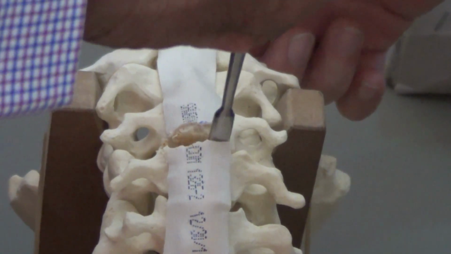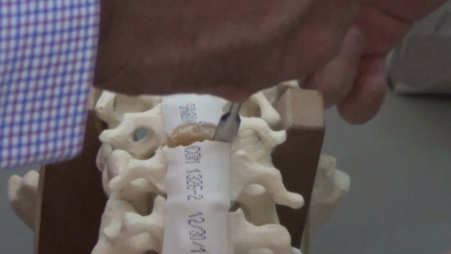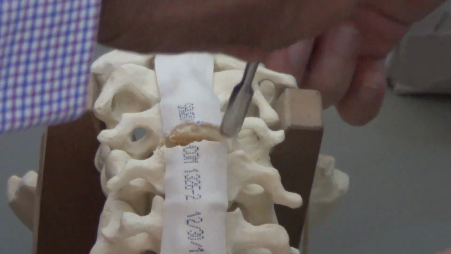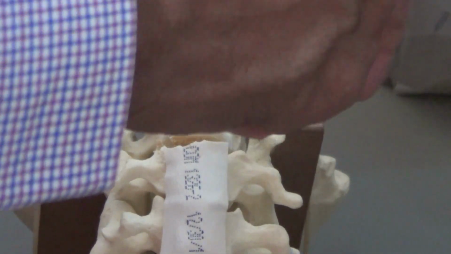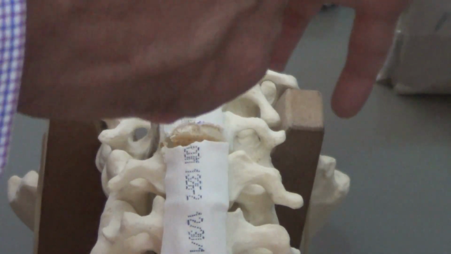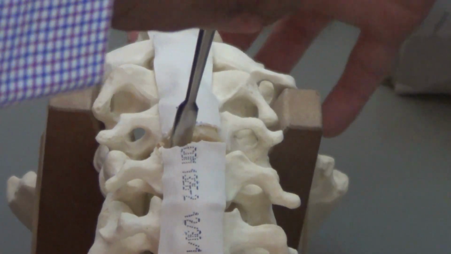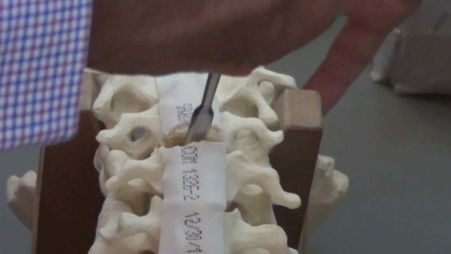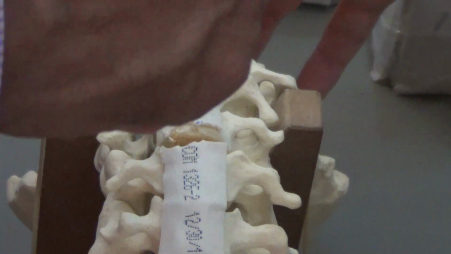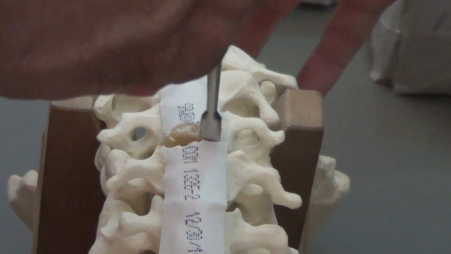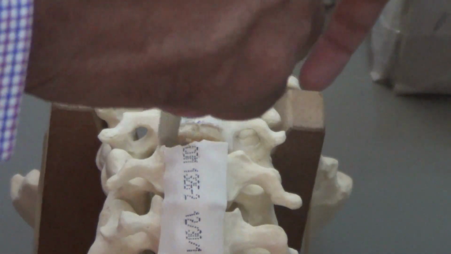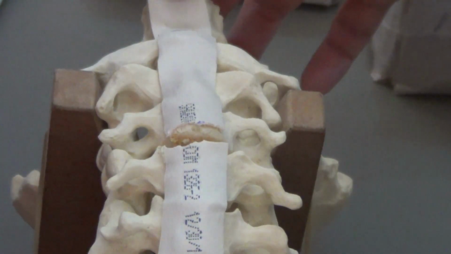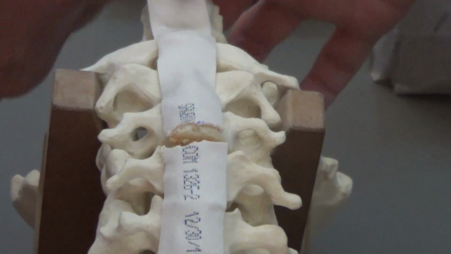You have to burr part of the uncinate process, but don't go lateral to the uncinate process. If you go too laterally, what is the vessel that is running there? The vertebral artery. So if you go lateral to the uncinate process, you are in danger of injuring the vertebral artery. So you burr and straighten so that you have a nice raw area, but do not take out the cortical bone till you come to the cancellous bone.